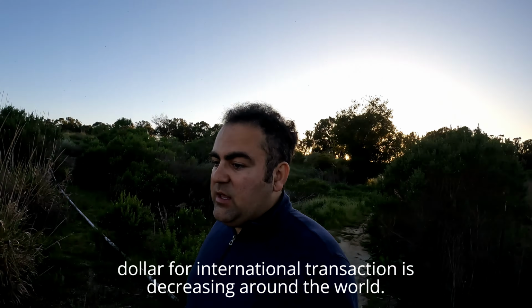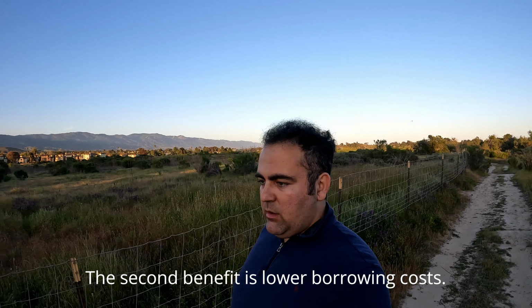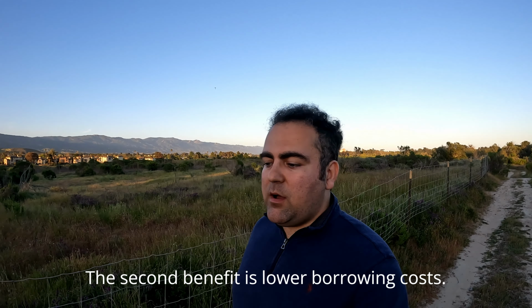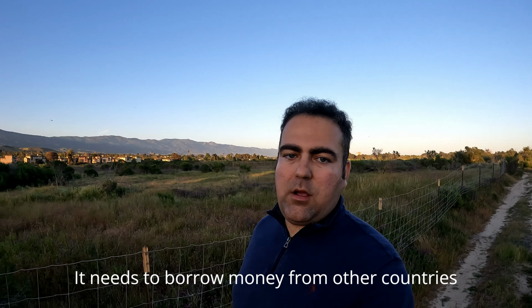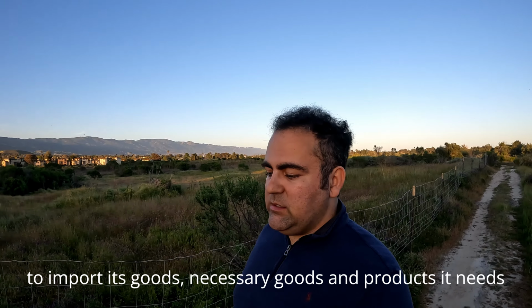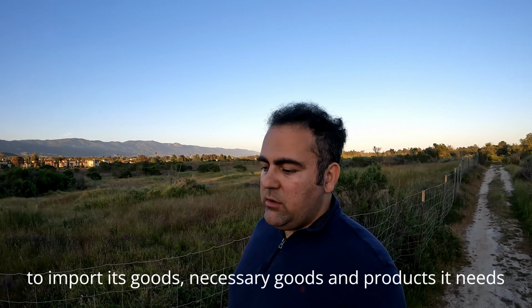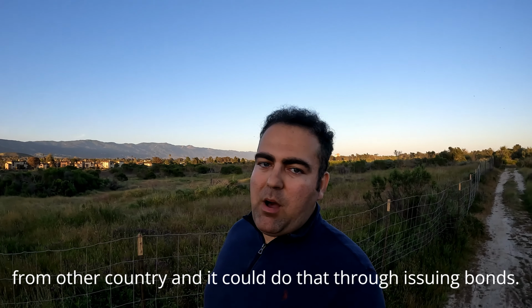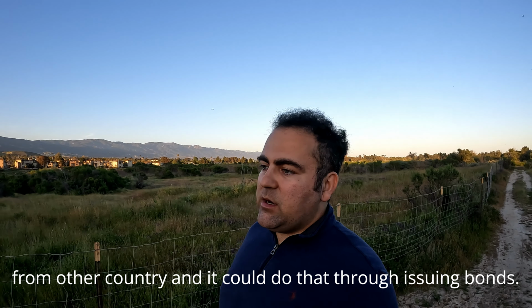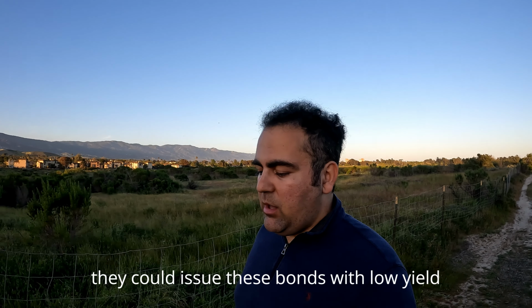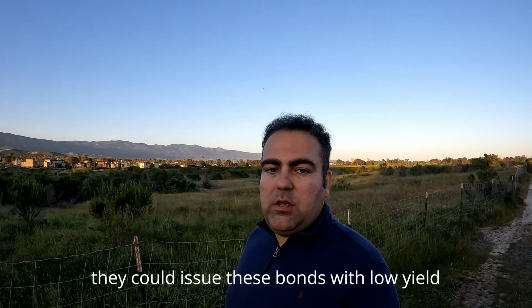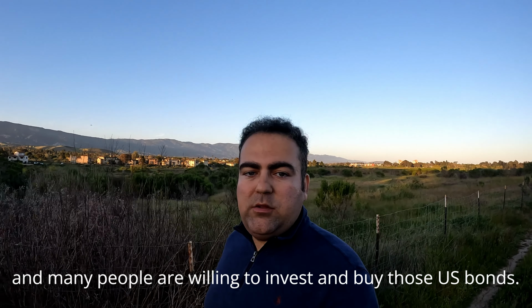The second benefit is lower borrowing cost. As the US becomes a net importer of goods, it needs to borrow money from other countries to import the necessary goods and products it needs from other countries. And it can do that through issuing bonds, and because other countries trust the US dollar, the US can issue these bonds with low yield, and many people are willing to invest and buy those US bonds.